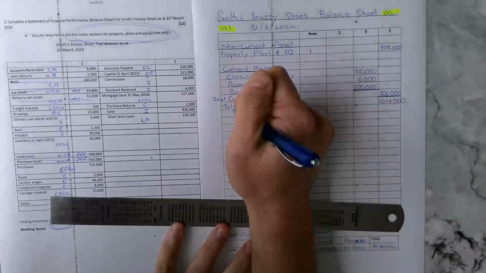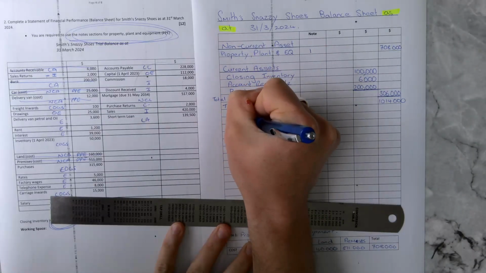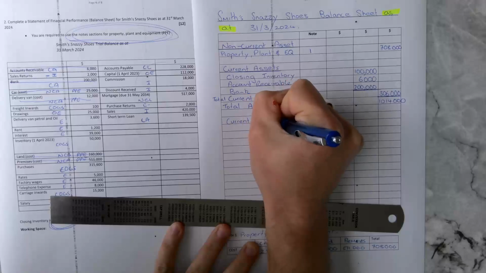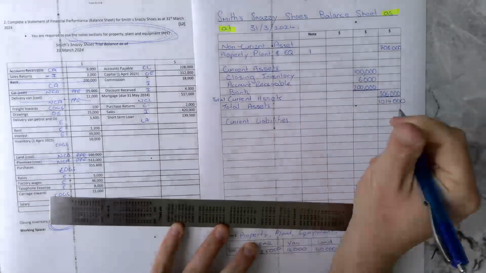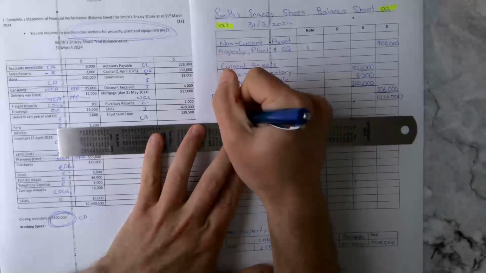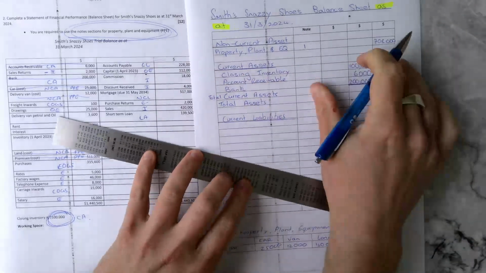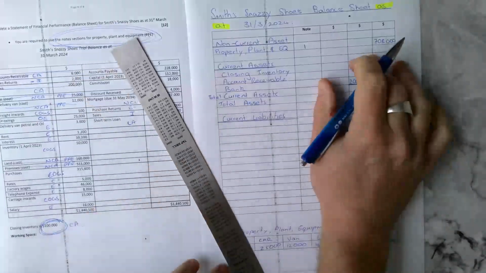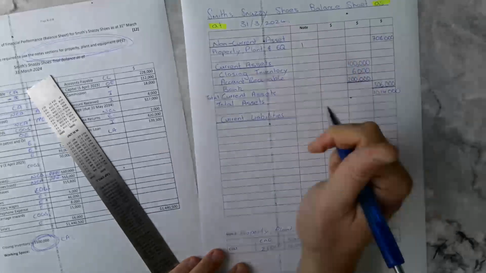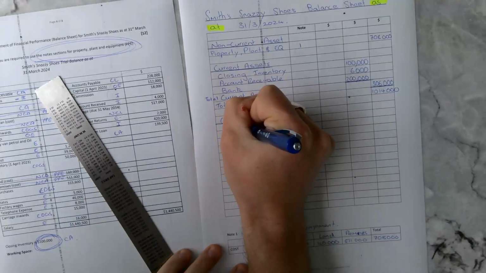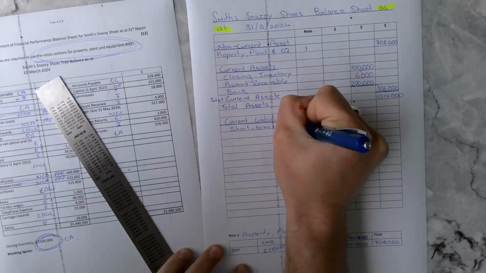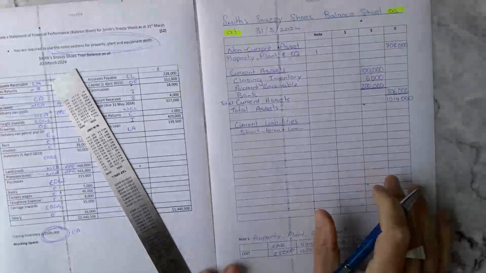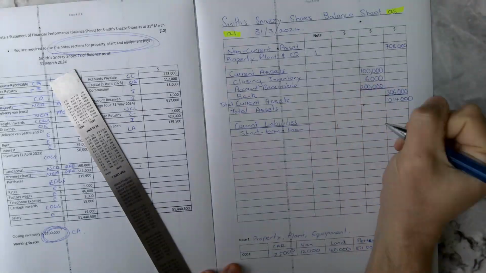Okay, then we're going to look at our current liabilities. Again, doesn't really matter if you put current or non-current liabilities first. Some people say non-current should come first, some people say current should come first. Ultimately, if you do both of them and you do them correctly, it doesn't actually matter to the outcome, and some people will hate me saying that, but that's okay.